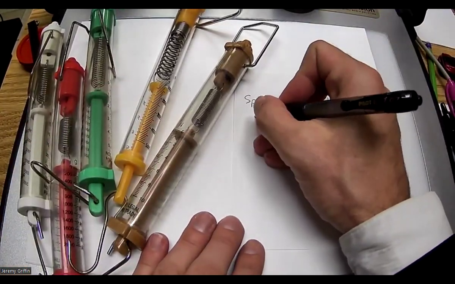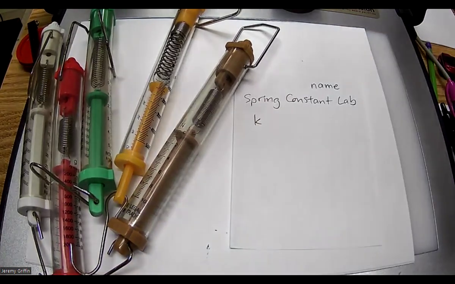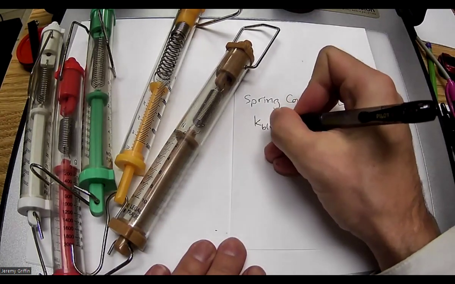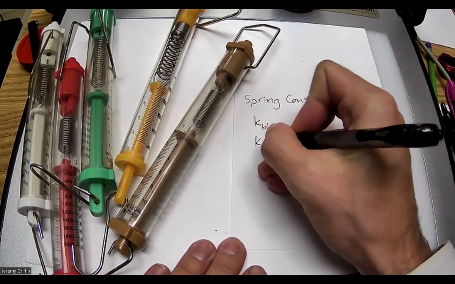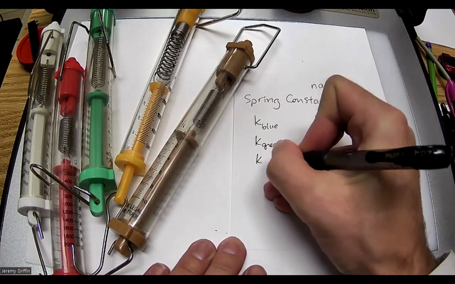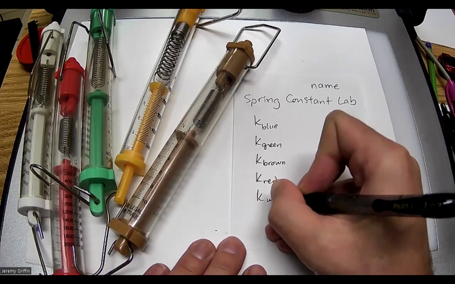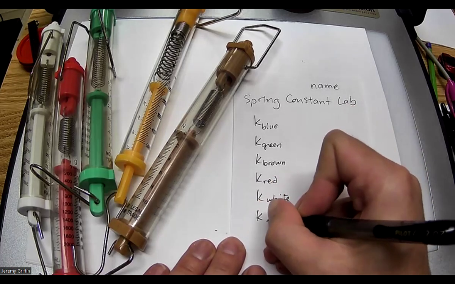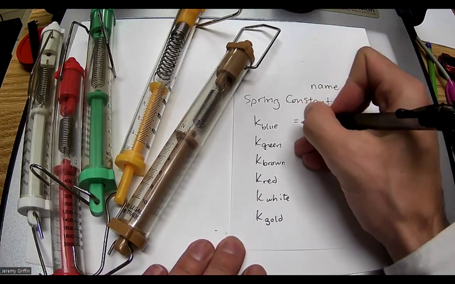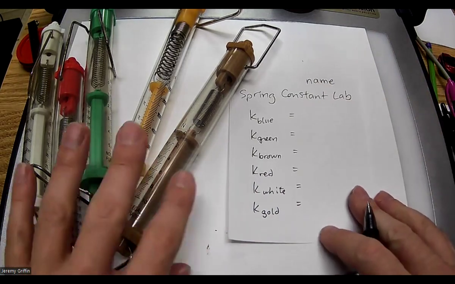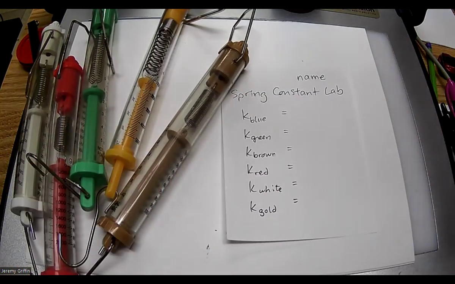So there's six scales. Let's set up some constants. Here, I'm gonna turn this off. Give me some trouble there. All right. So we got a blue scale, a green scale, a brown scale, red, white, and gold. Figure out what is the spring constant for each of these scales. How stiff is each spring? Little hint, I did actually rank order those, so all the numbers should go in order. There should be an order to these.